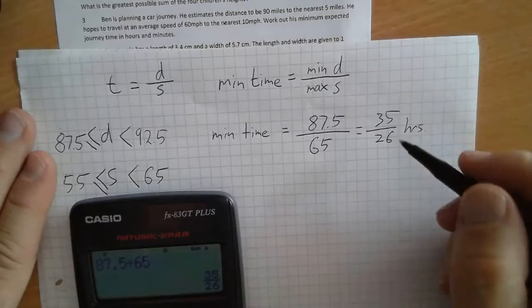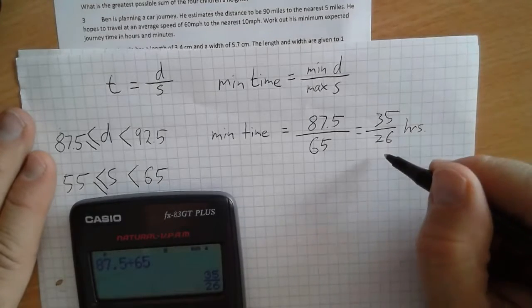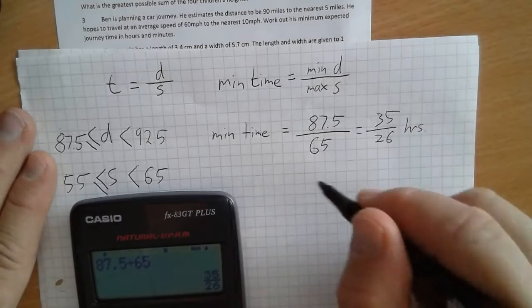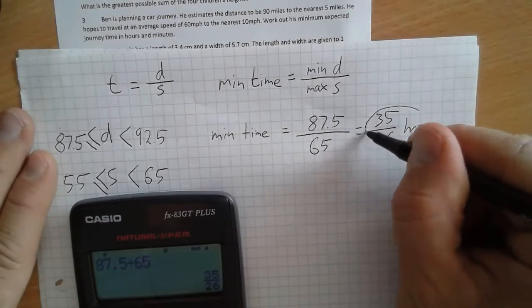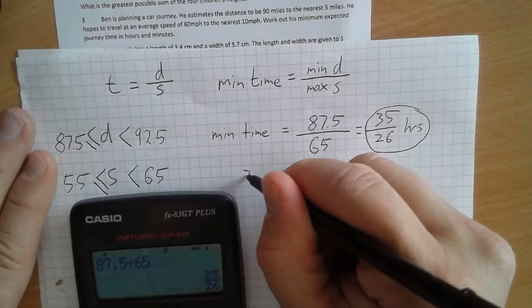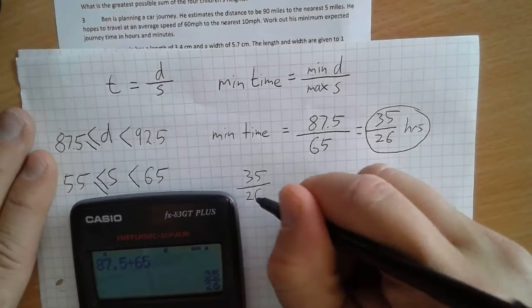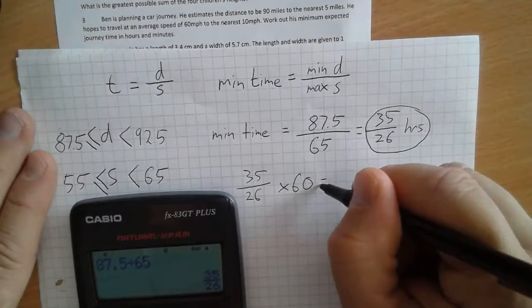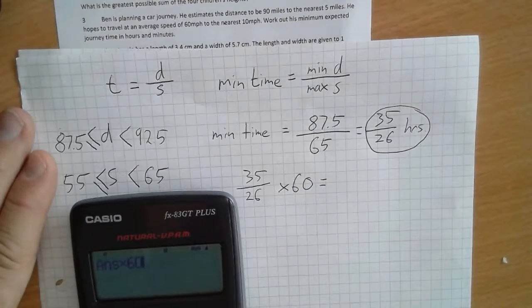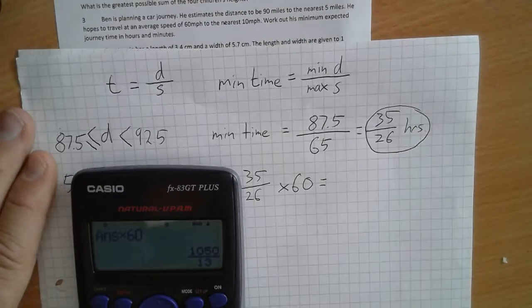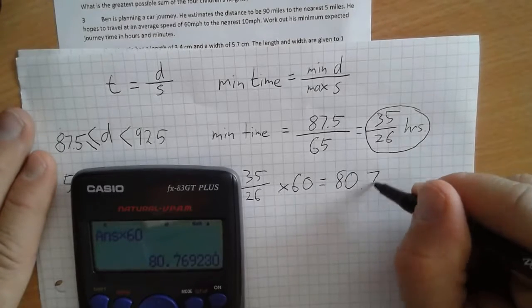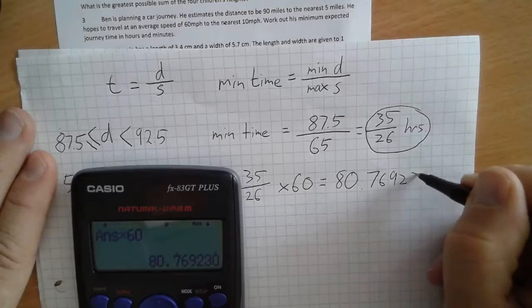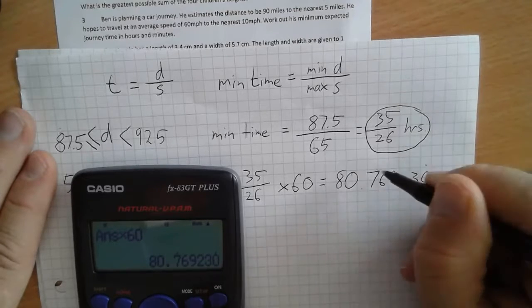So I just need to convert this into minutes. If I've got that many hours, I times it by 60, so 35 over 26 times 60 will give me how many minutes, which is 80.76923 and all that recurring.